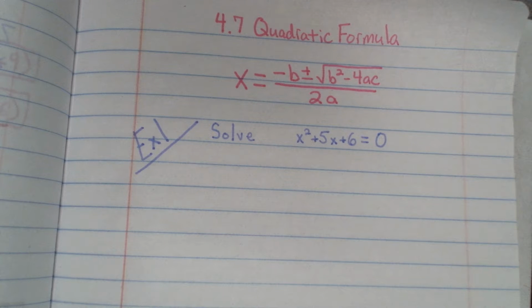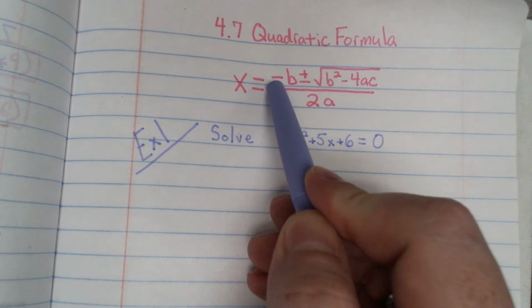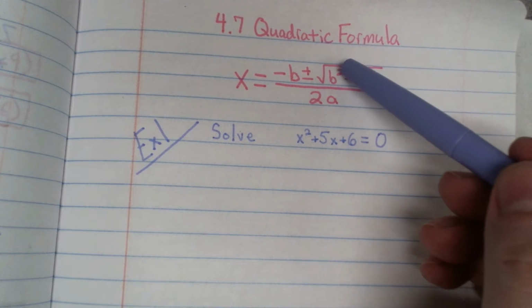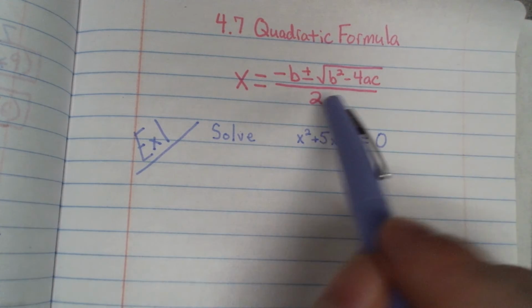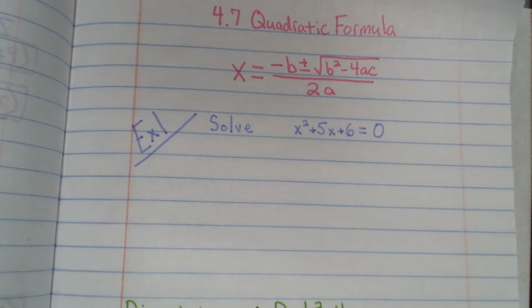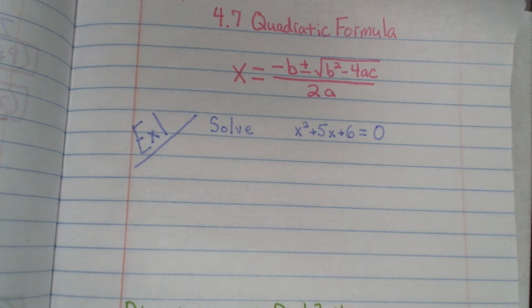All right, so today we're going to be going over the quadratic formula. That is a formula that can be used to solve quadratic equations. So that formula here is x equals negative b plus or minus the square root of the quantity b squared minus 4ac, closed quantity, all divided by 2a. So that is a chunk to remember.